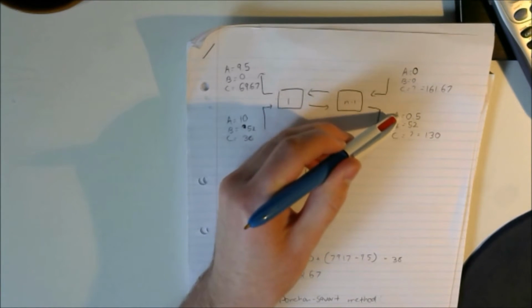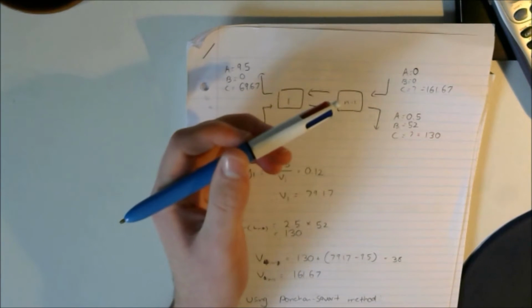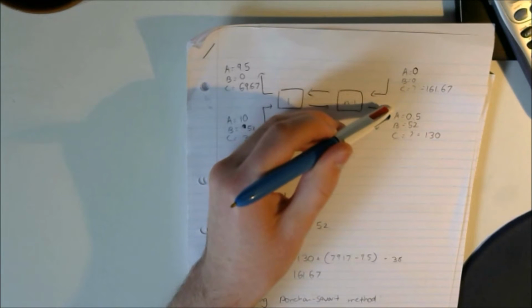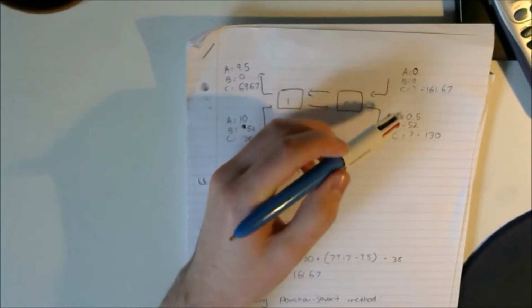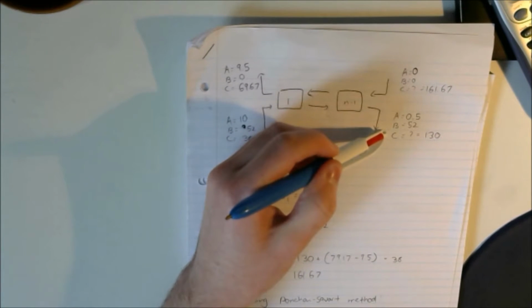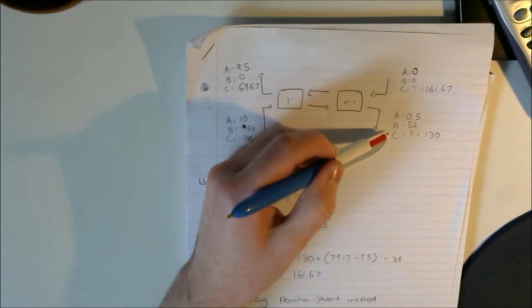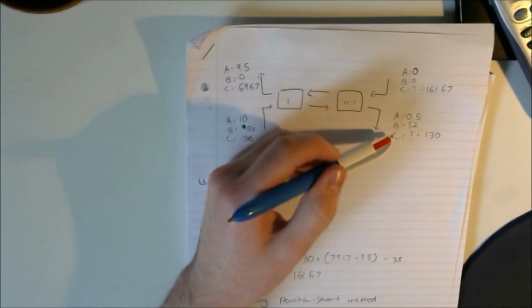Unfortunately, A is not going to be the same, and because of that, this entire amount of solution is going to change, and that means that N is going to change. So this definitely isn't a constant underflow process. It's definitely going to be a variable underflow process. So we can still use the McCabe-Thiele method, but it is a little bit different.